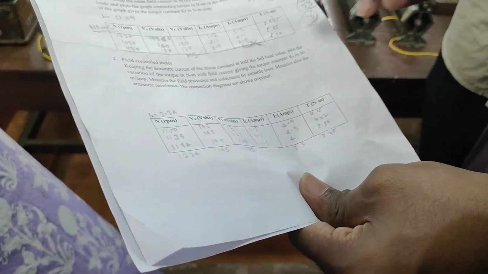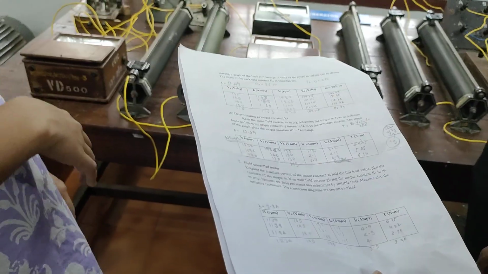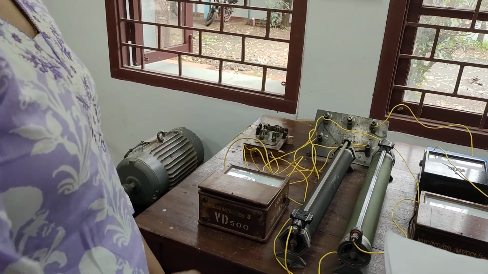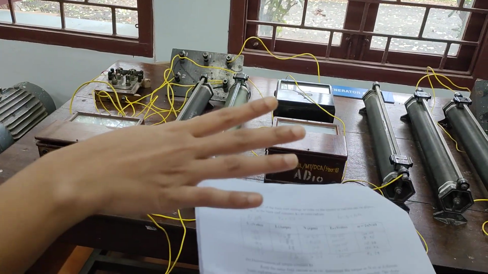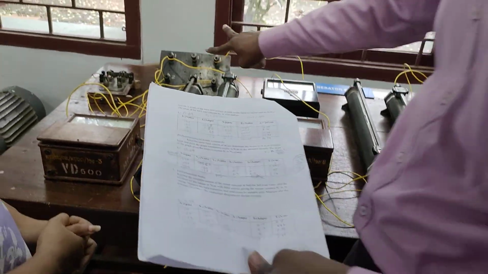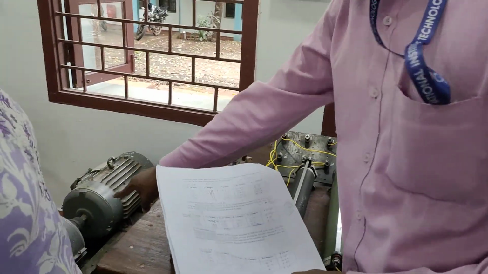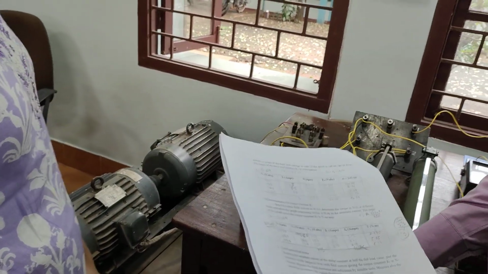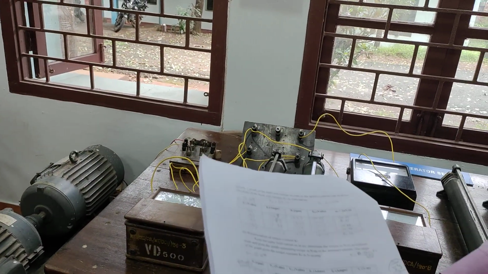That's 3 graphs. We need to open the cap and measure the resistance. Now here we are directly giving 3.5, rather than measuring it. Or we can measure here. Or the best is we remove this and measure the resistance R of the armature winding.